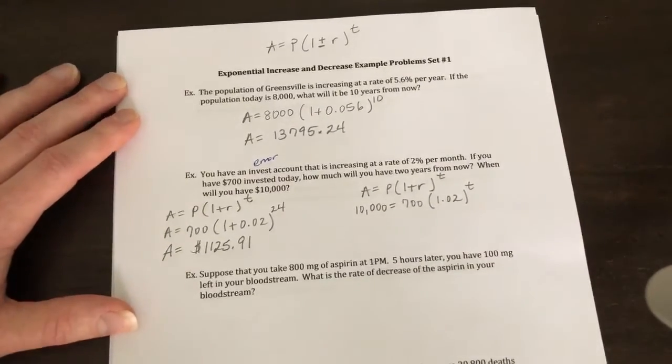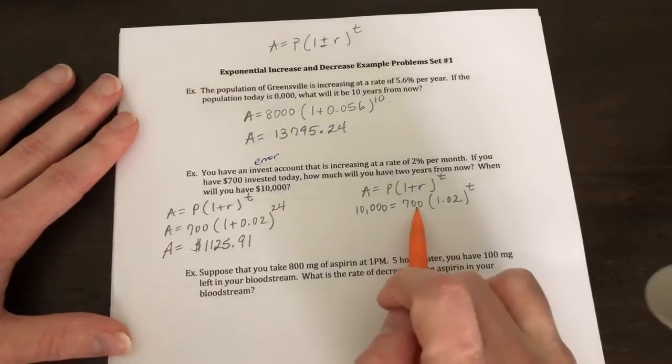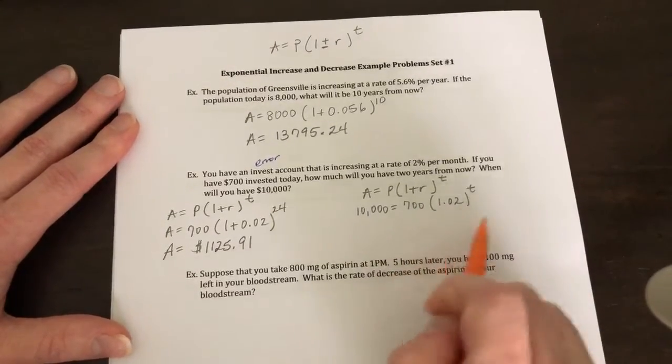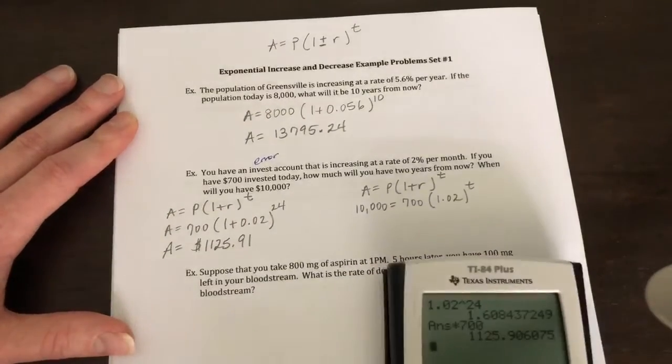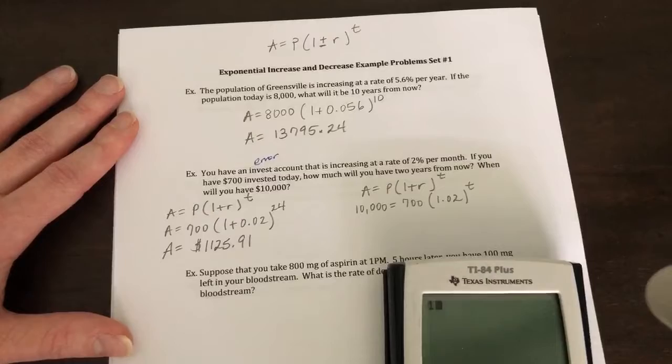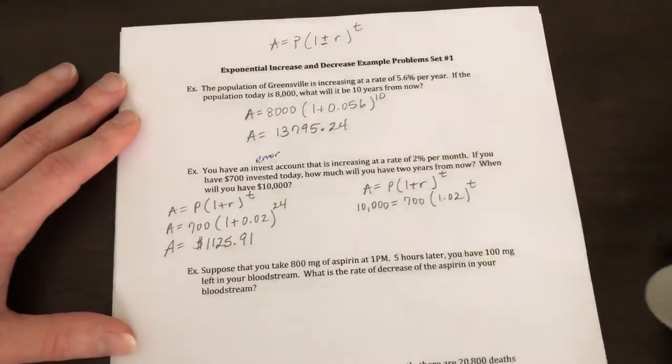Now, what I noticed on some of your homeworks is you're not doing this right. You have to divide by the 700 first. You have to isolate the exponential, okay? So we're going to do 10,000 divided by 700 first. So 10,000 divided by 700 gives you 14.2857.